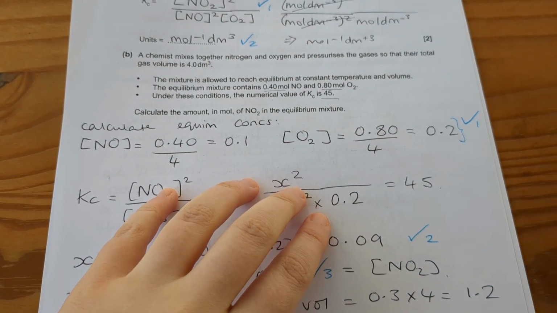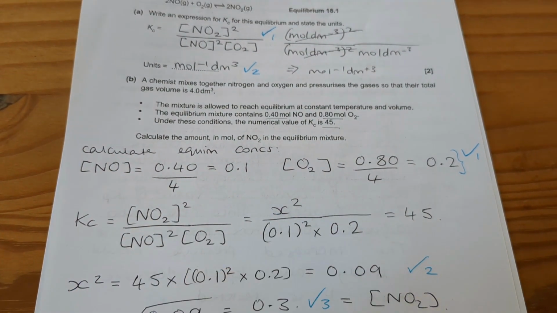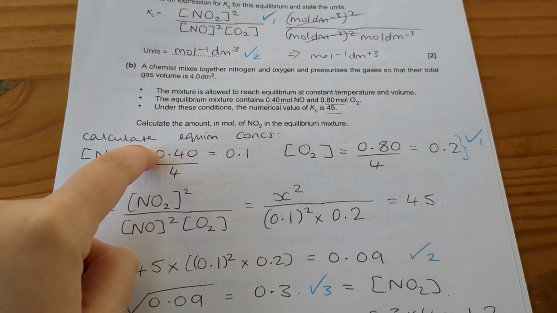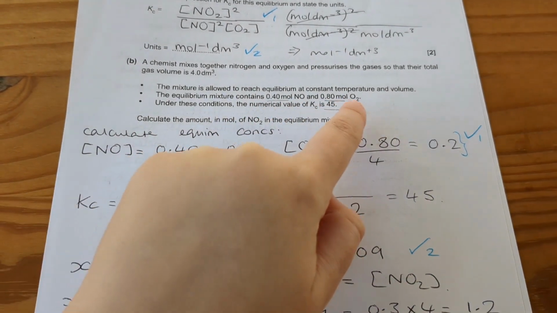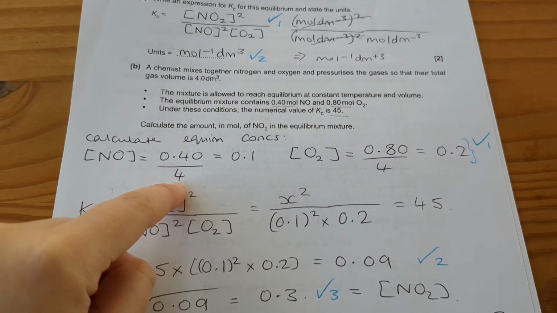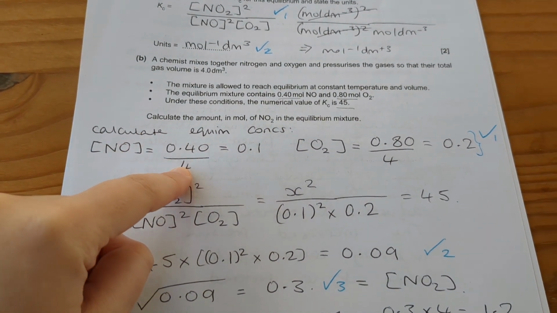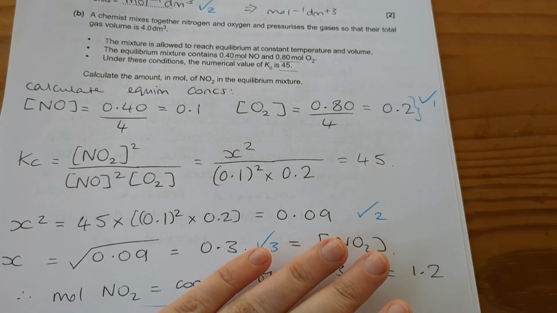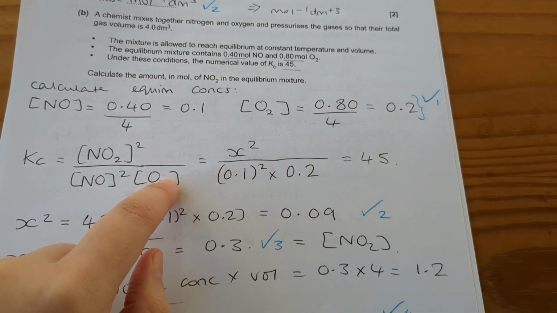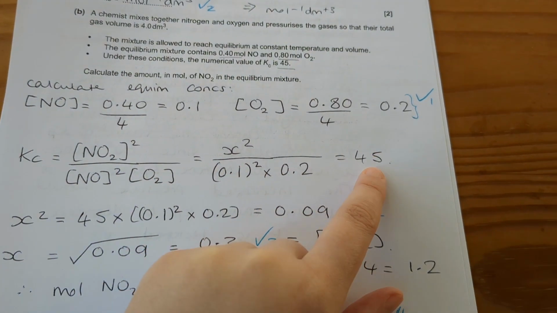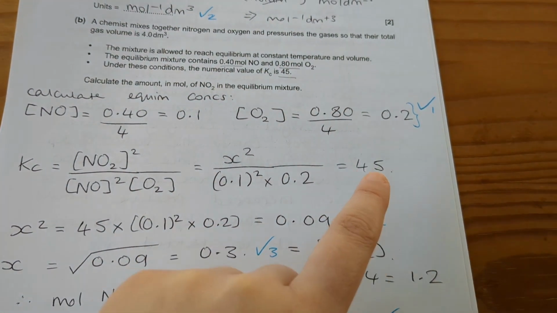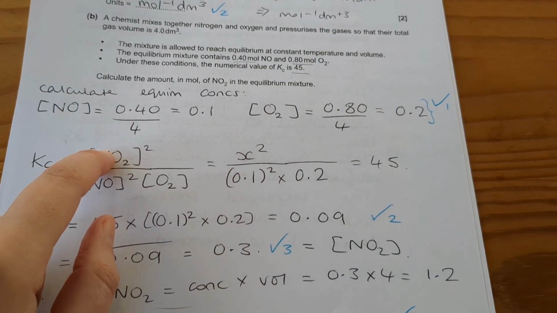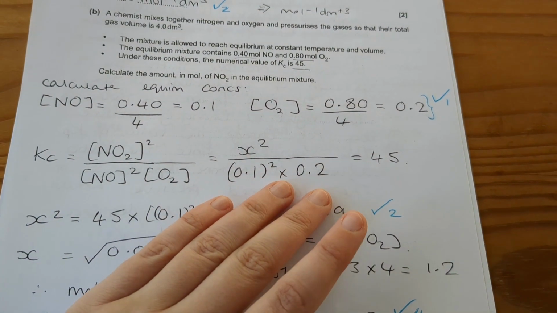First thing we need to do then, since the total volume isn't 1 decimeters cubed, we need to divide our moles, which we're given here in the question, by 4. So moles over volume gives us the concentration. Now we've got the concentrations, we can plug those into the Kc expression. We do have Kc, it's 45, so we can call the thing we're trying to work out X. And we're going to rearrange for that.